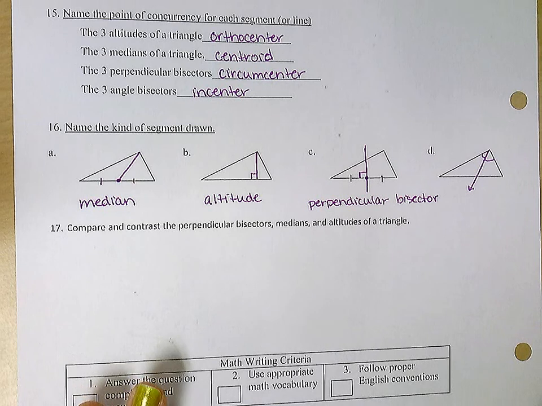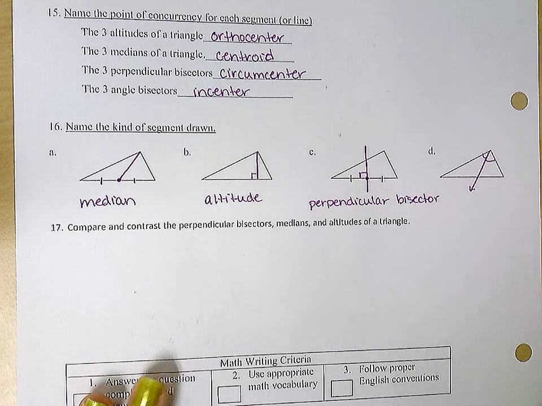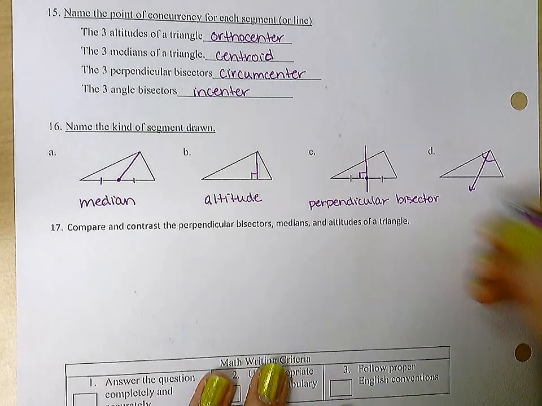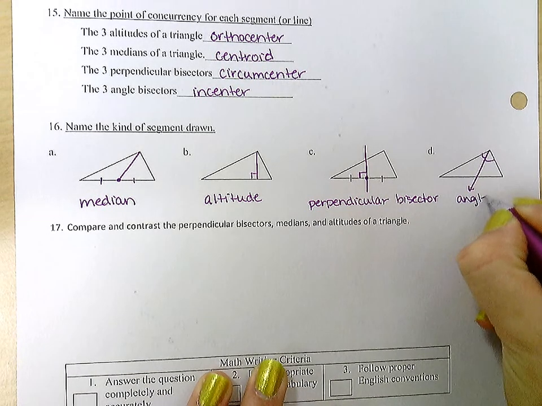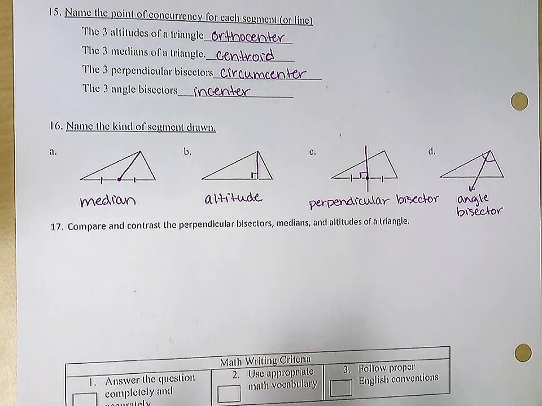That one is a perpendicular bisector. Okay? For perpendicular bisectors, it has to be perpendicular and it has to be at the midpoint. Last one. It is an angle bisector.